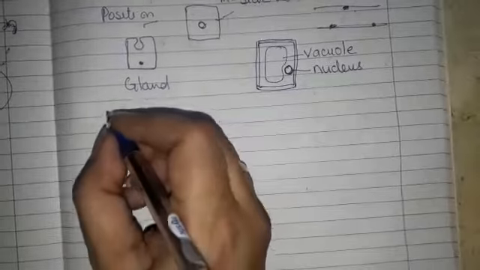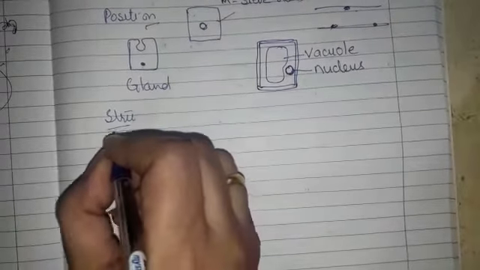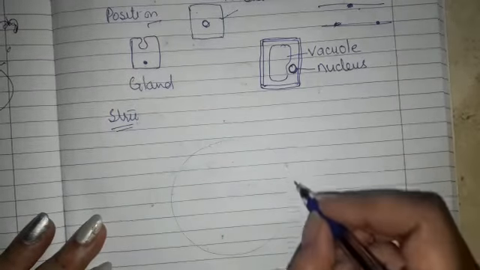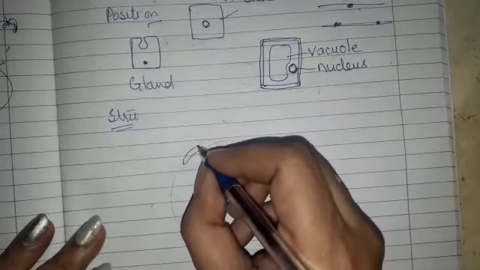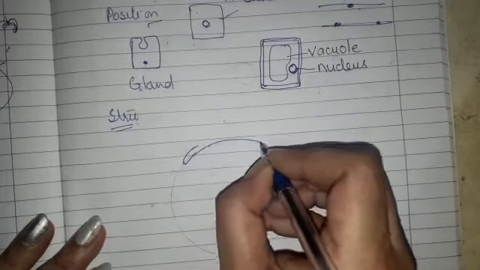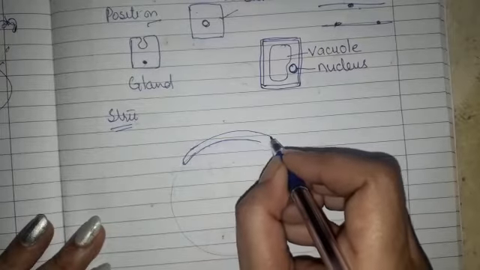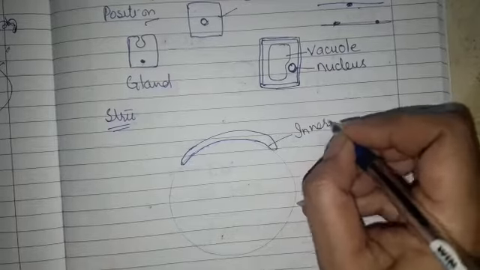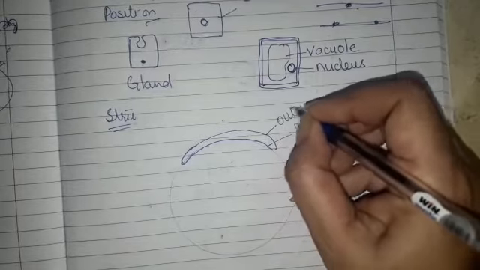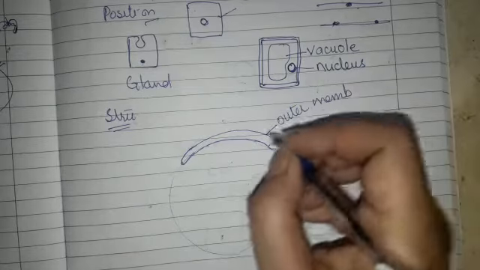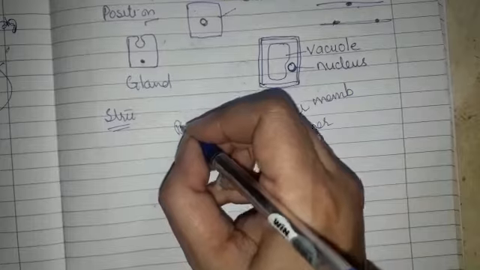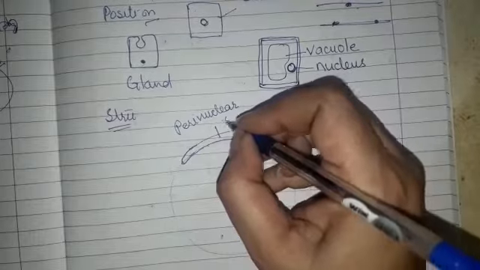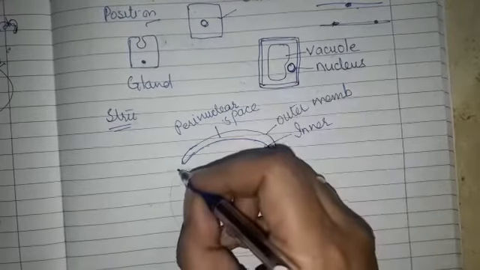Now, the structure of nucleus. Nucleus is bounded by a double membrane structure, one is the inner membrane and another is the outer membrane, and the space between the inner and the outer membrane is called perinuclear space.